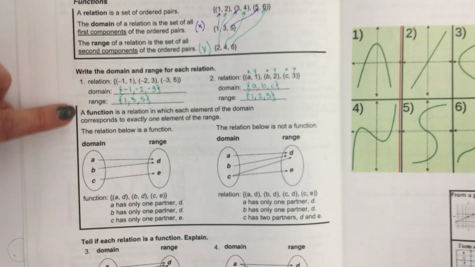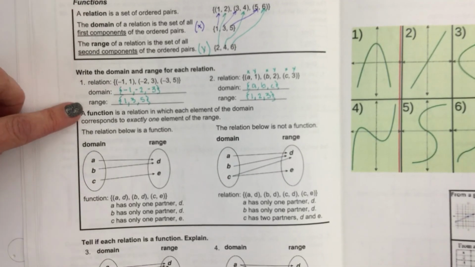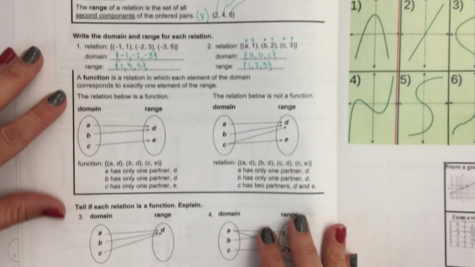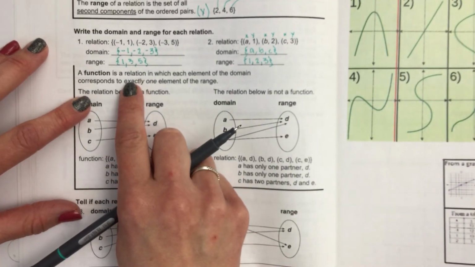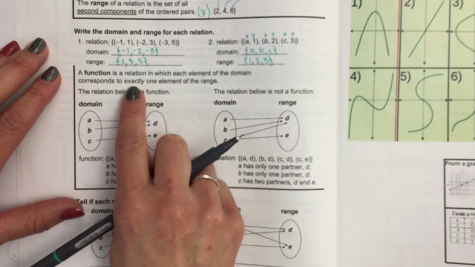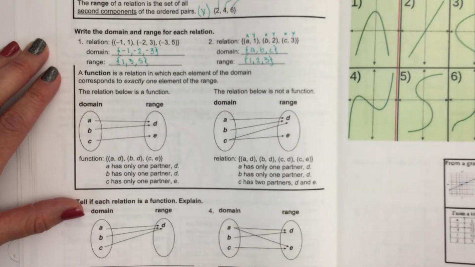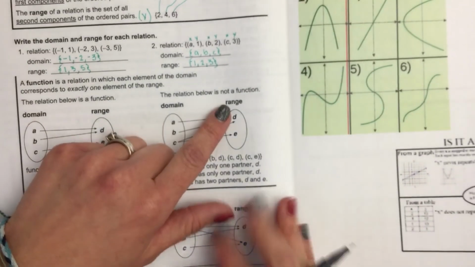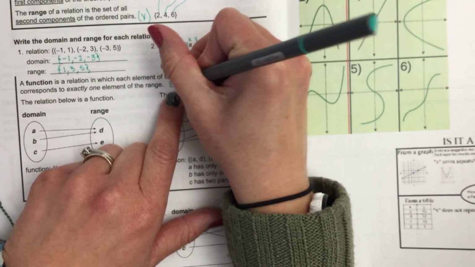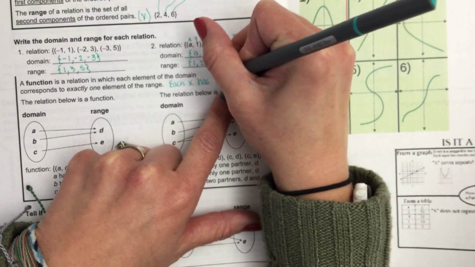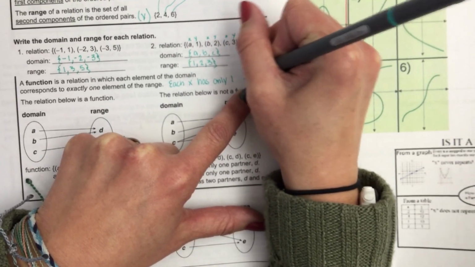So now we're going to talk about how a relation makes a function. And the reason is because not every relation is a function. So the rule with a function is that each element of the domain corresponds exactly to one element of the range. And I know that sounds really confusing. The way that I like to think about it is that each X has only one Y.